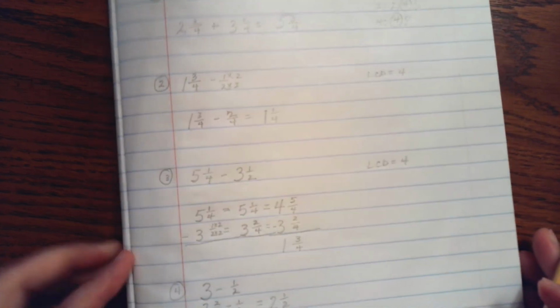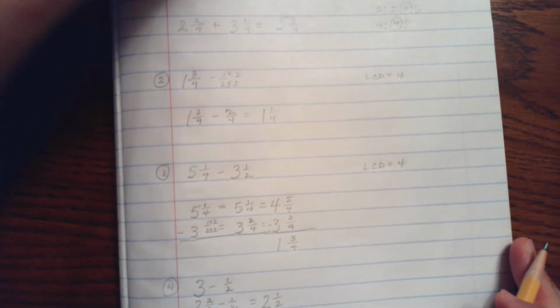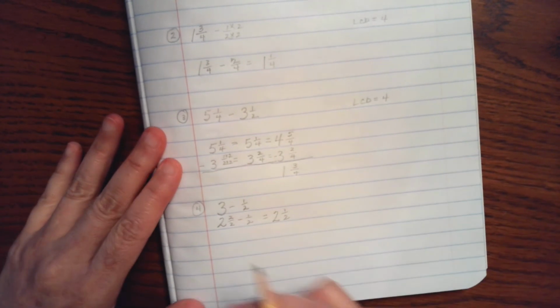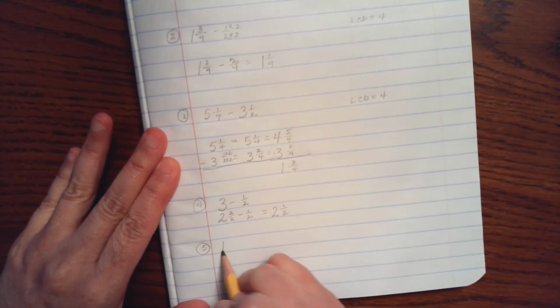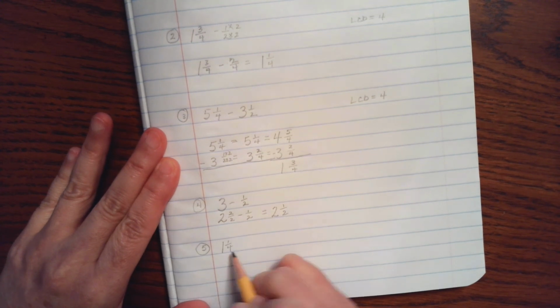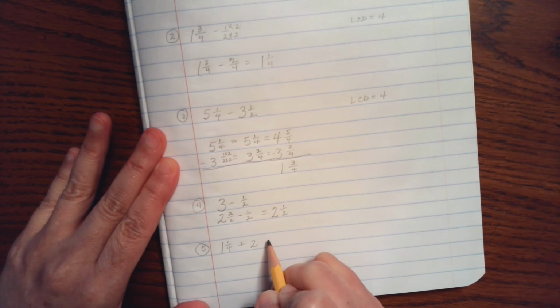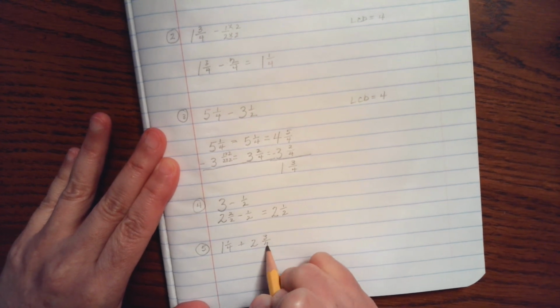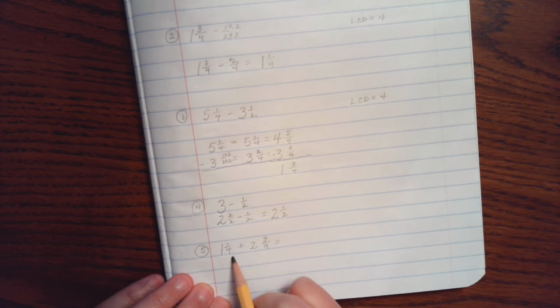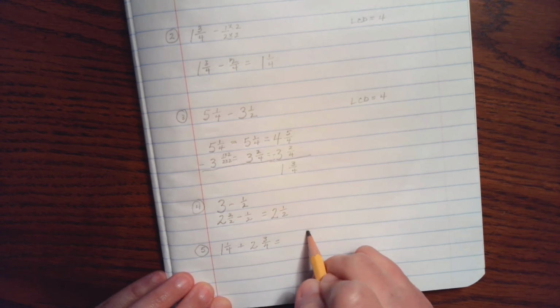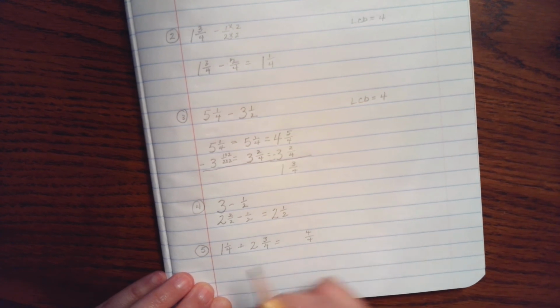All right, number 5. 1 and 1/4 plus 2 and 3/4. Okay, we have common denominators. That's good. So we can go in and add. 1/4 plus 3/4 is 4/4.